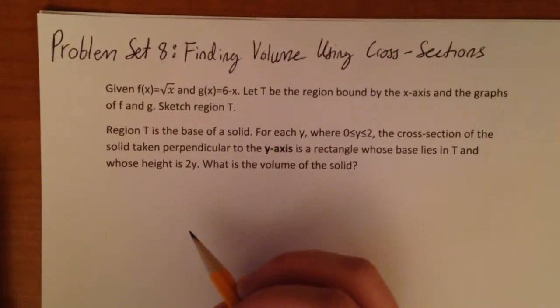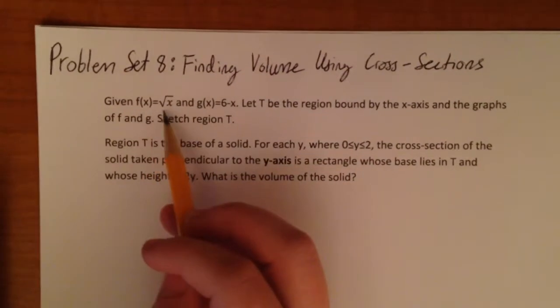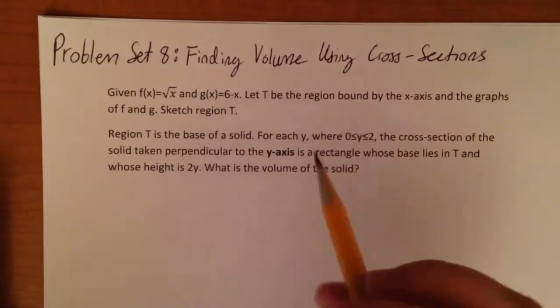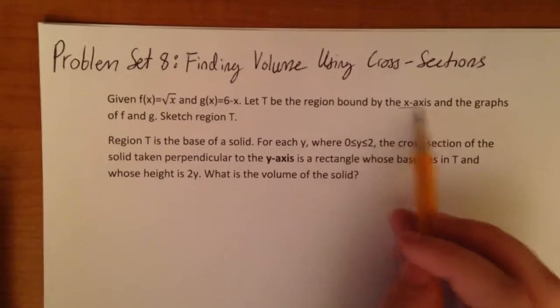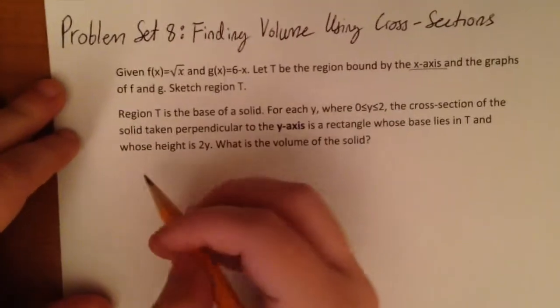Today we're going to work on finding volume using cross-sections. Let's begin. We're given that f of x is equal to the square root of x and g of x is equal to 6 minus x. Let T be the region bound by the x-axis and the graphs of f and g. Sketch region T. Well, let's do that now.